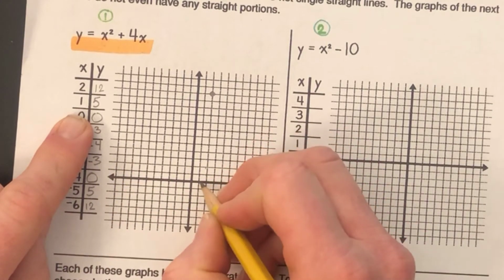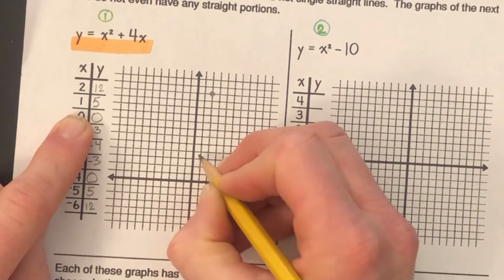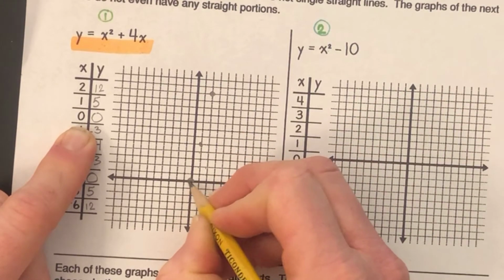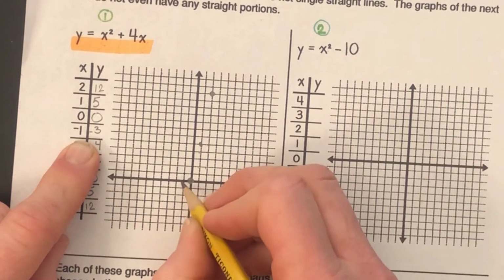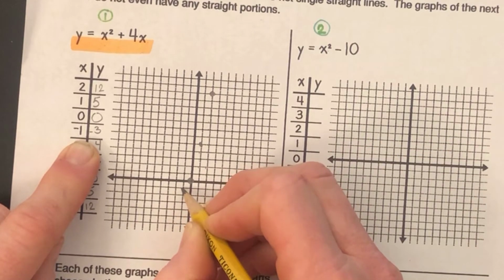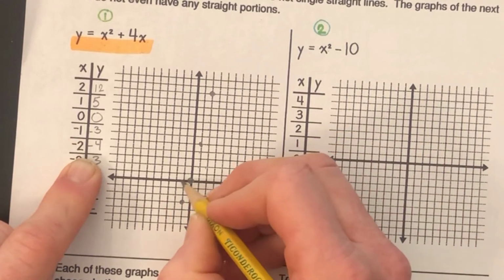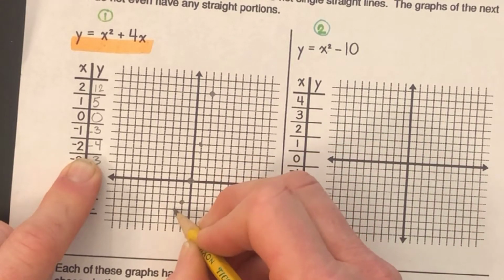1, 5. 2, 12. 3, 0. 0, 0. Negative 1, negative 3. Negative 2, negative 4.